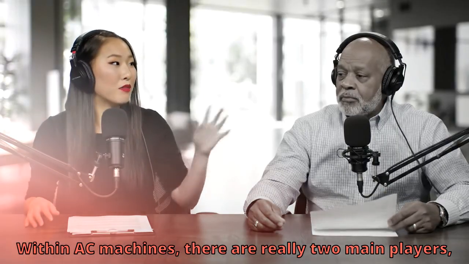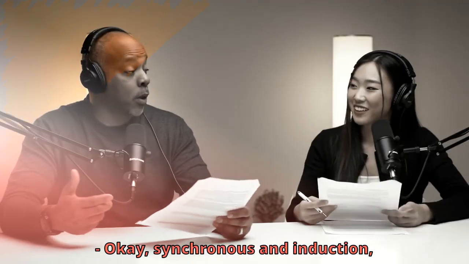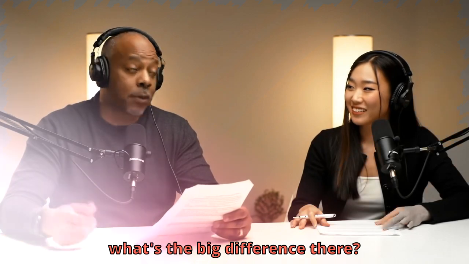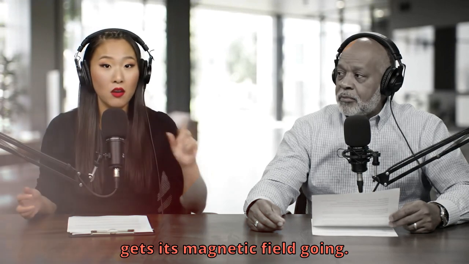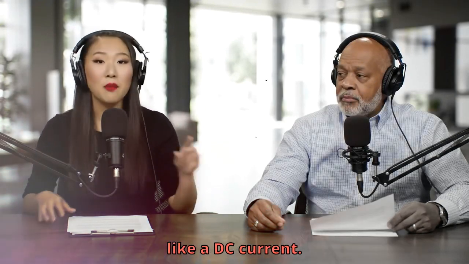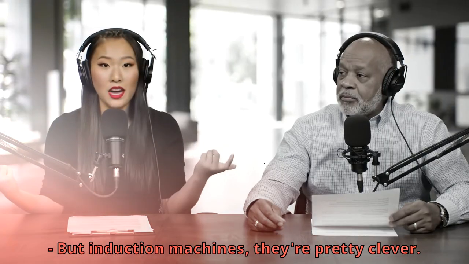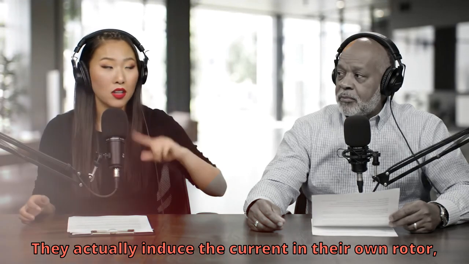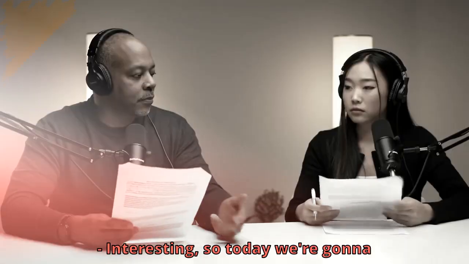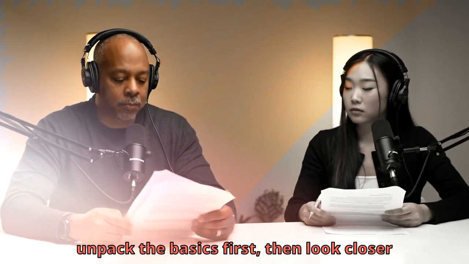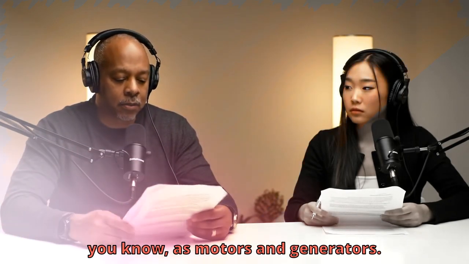Absolutely. Now, within AC machines, there are really two main players, synchronous and induction machines. Okay, synchronous and induction, what's the big difference there? Well, it's mostly about how the rotor gets its magnetic field going. Synchronous machines need a direct feed, like a DC current. Okay, direct current needed. But induction machines, they're pretty clever. They actually induce the current in their own rotor, kind of like a transformer does. No direct wiring needed for the rotor current. Interesting. So today we're going to unpack the basics first, then look closer at both induction and synchronous types, as motors and generators. Sounds like a plan.